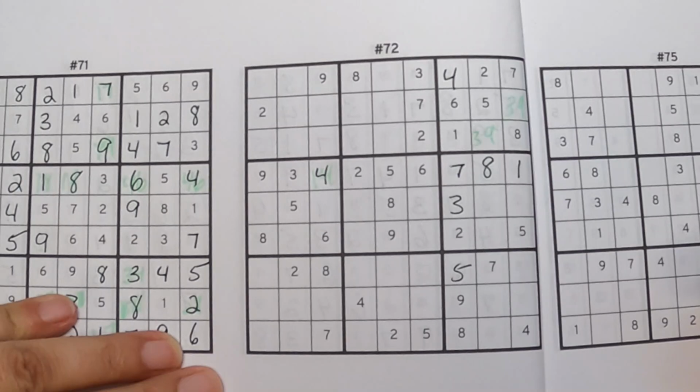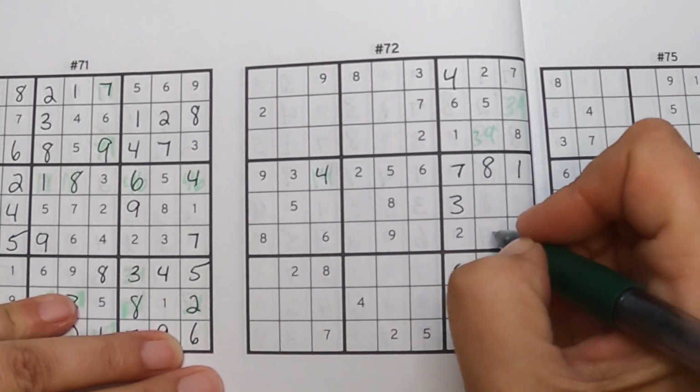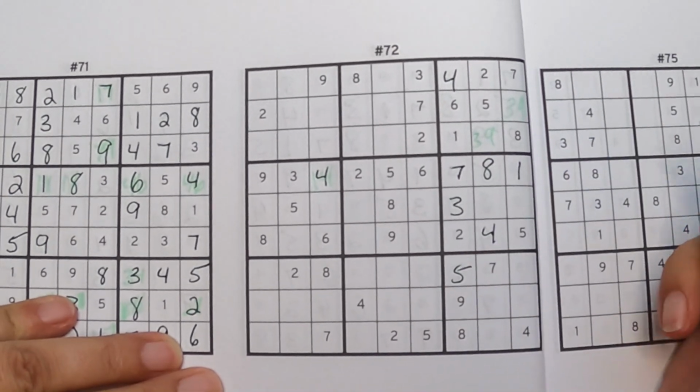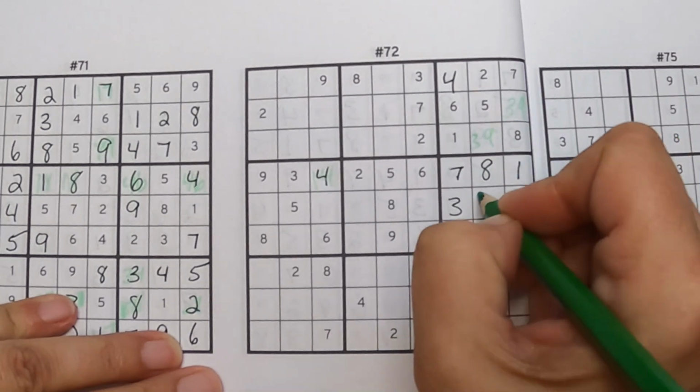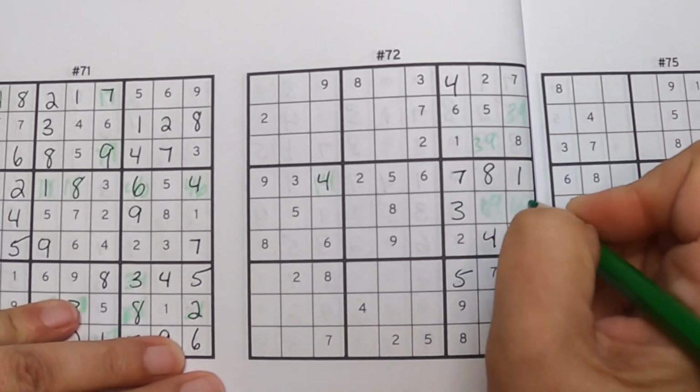For this box now, we're missing 4, 6, and 9. We've got a 6 and 9 here, so this is our 4. Don't see any other help. So 6, 9, 6, 9.